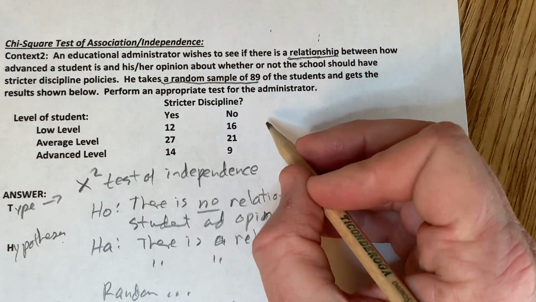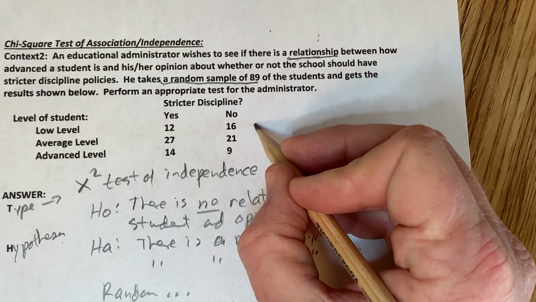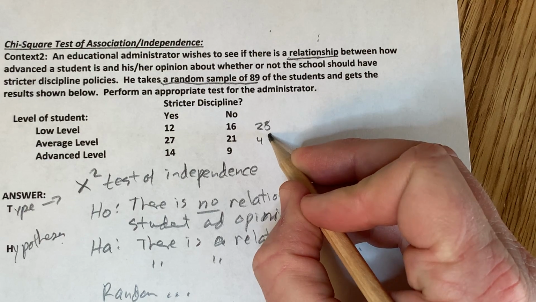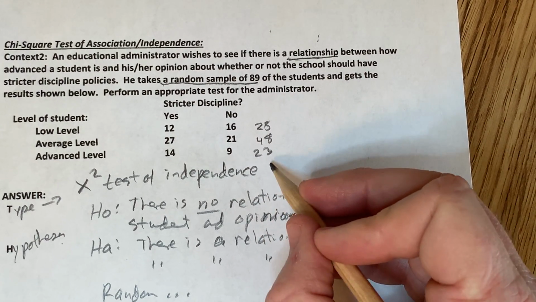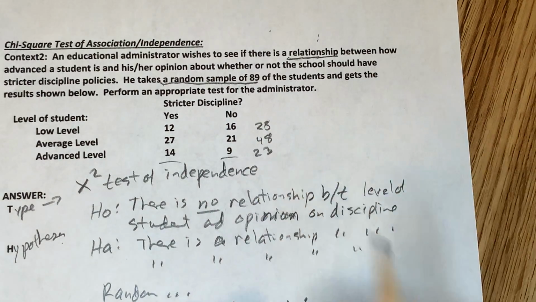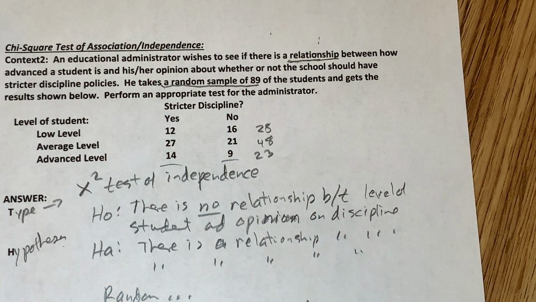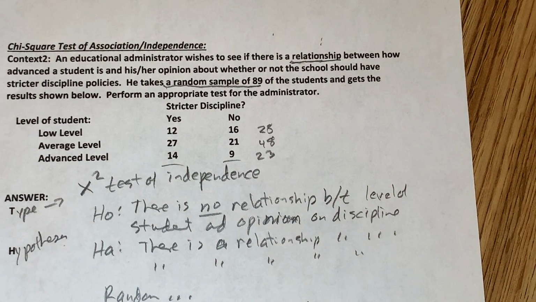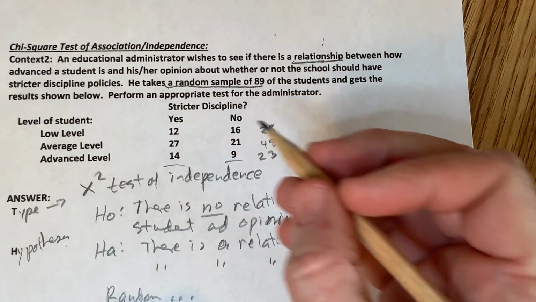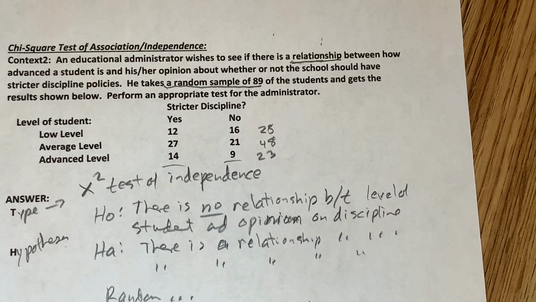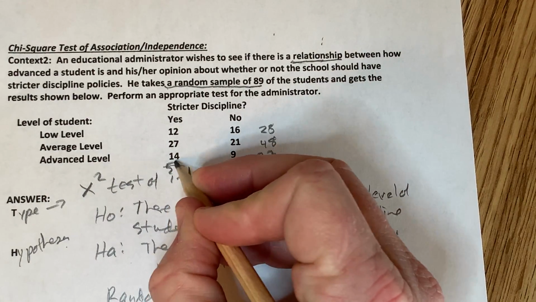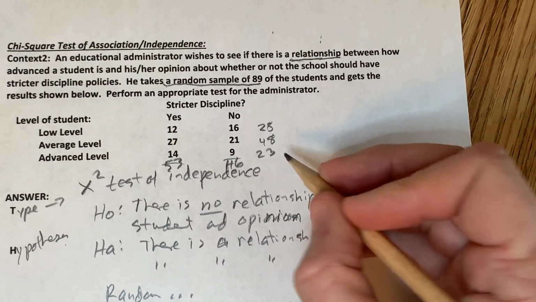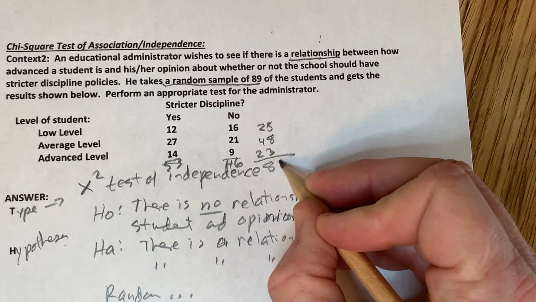The row total for the low level students here is 28, and so for the average level, that would be 48, and that would be 23, and those should add up to 89. Then you'd add up the total yeses and total nos. The total yeses here is, well, I didn't add them up, so that is going to be, let's see, 39 plus 14, that's going to be 53. And the total no's is going to be 37 plus 9, which is 46. And so that does add up to 89. So our table total is 89.